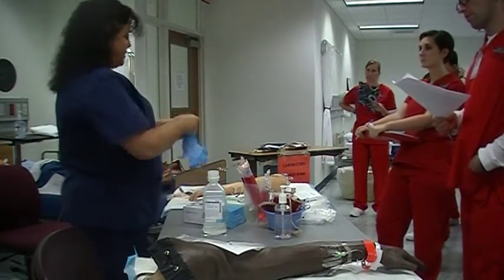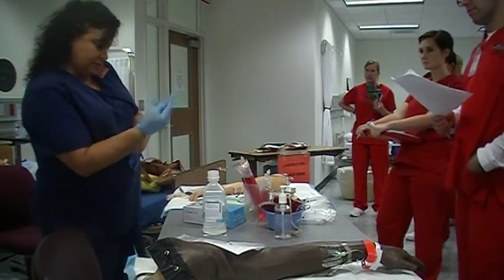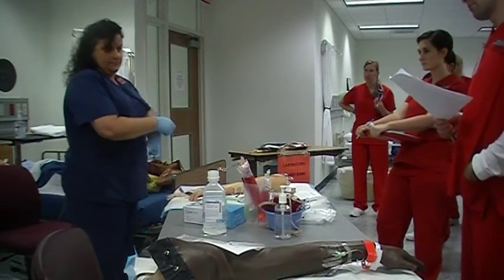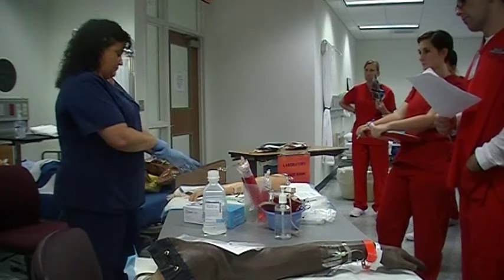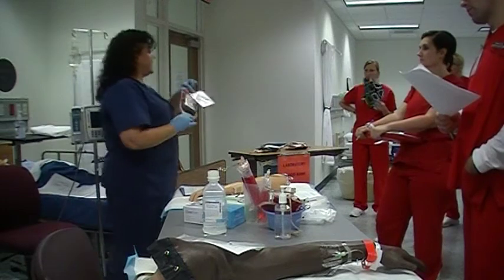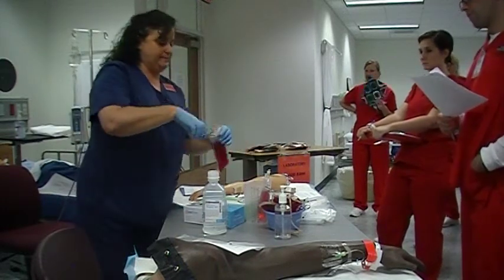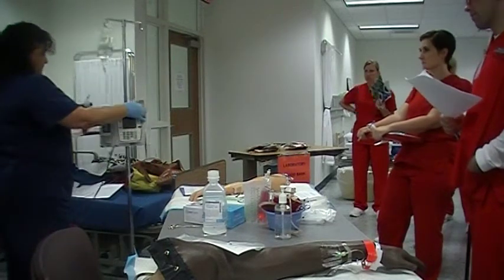And we're going to spike our blood. So we won't use any of the ones that look like they haven't been spiked. I'm just going to use these again, okay?